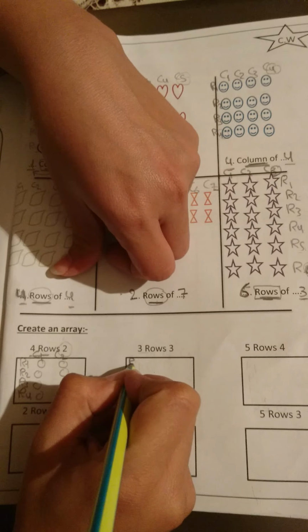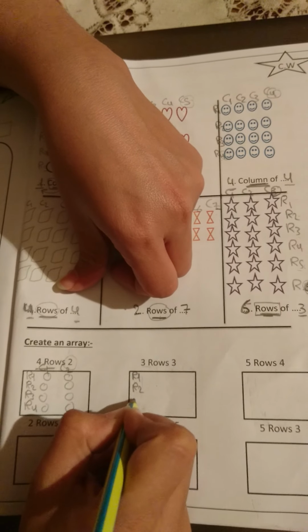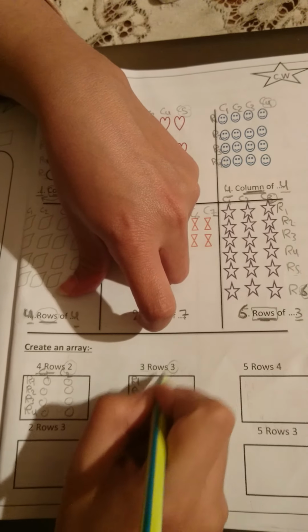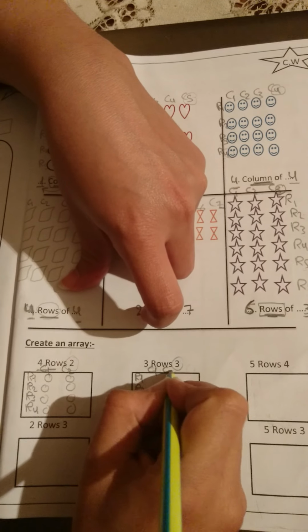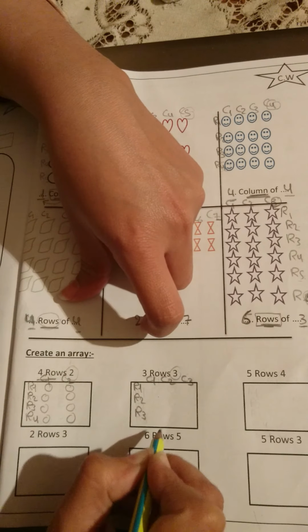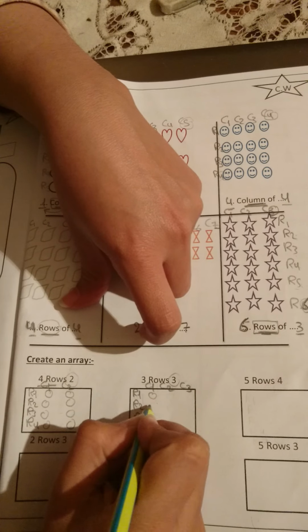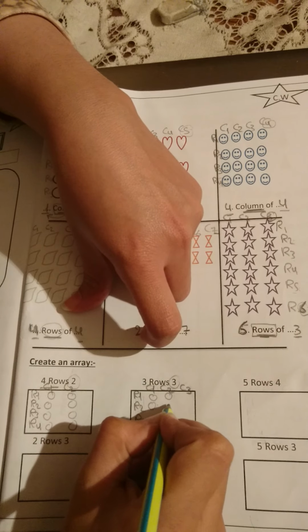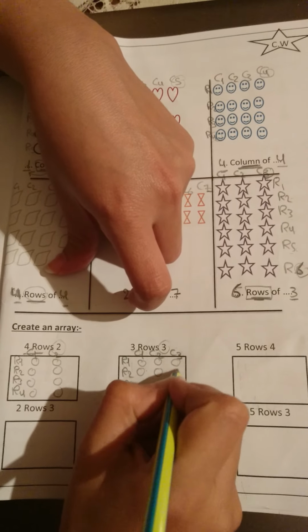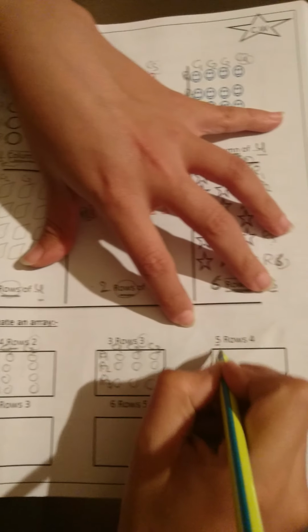Okay, the next one. I have 3 rows. Row 1, row 2, row 3. Of 3, that means I have 3 columns. Column 1, column 2, column 3. And let's fill the array with objects. The next one, 5 rows.